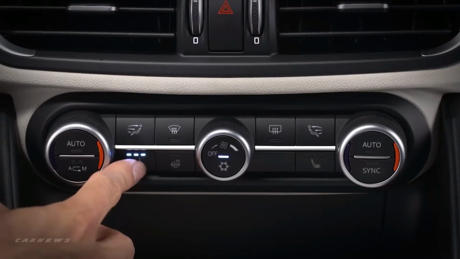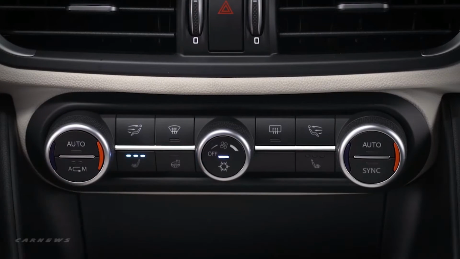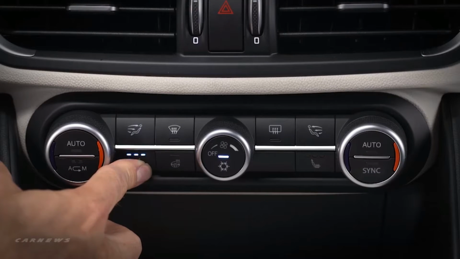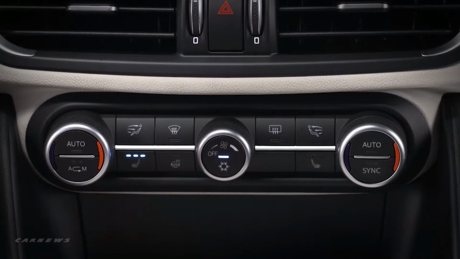Push the button again and the level will lower to off in single-step increments. Or push and hold the button to turn the feature off. You can also push and hold the button to jump right to maximum heat.